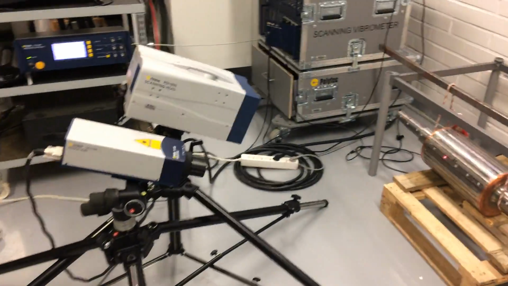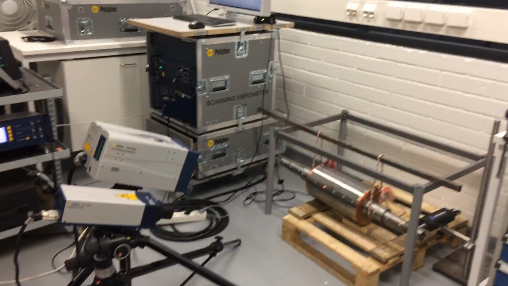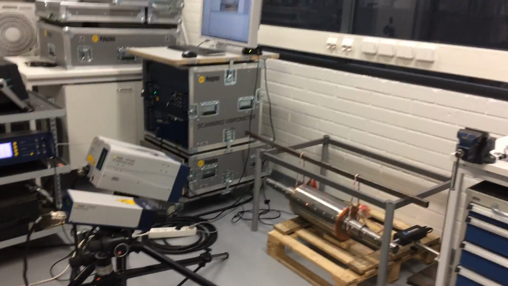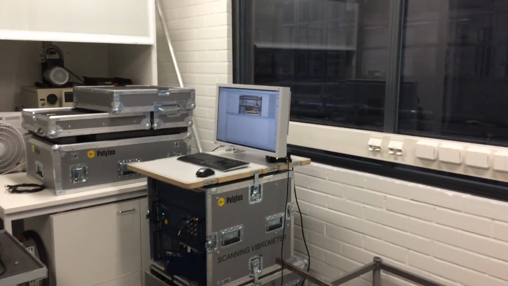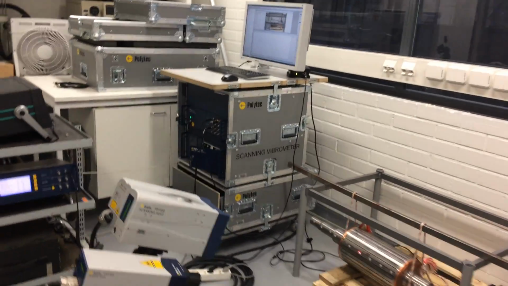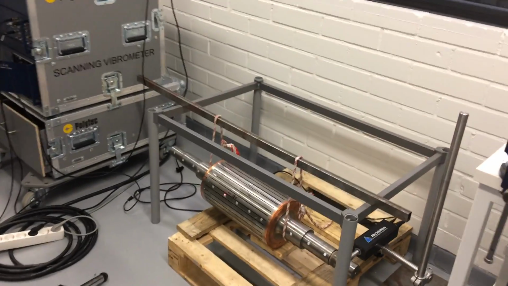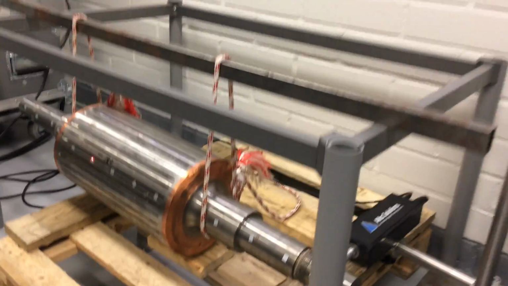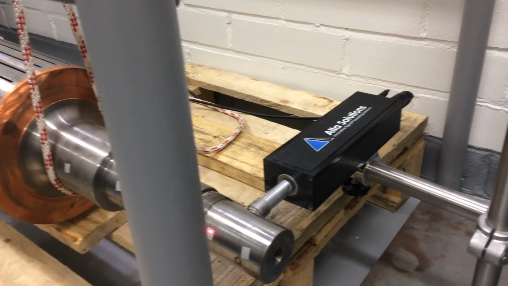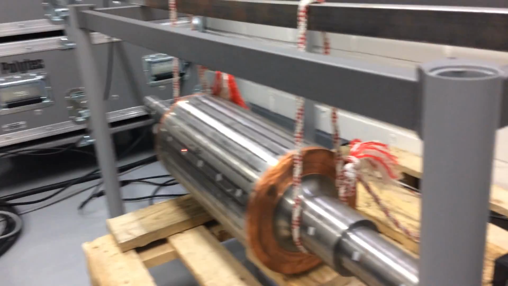And these are the vibrometer, the laser heads, and this is the whole measurement setup. We will use this vibrometer, which is connected to the computer over there, to measure those frequencies. But we need to first excite the rotor, and because of this, as you can see here, we have one automatic hammer that we can use to apply vibration to the shaft.